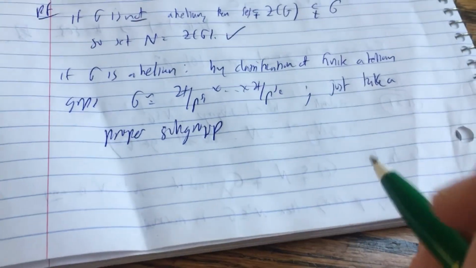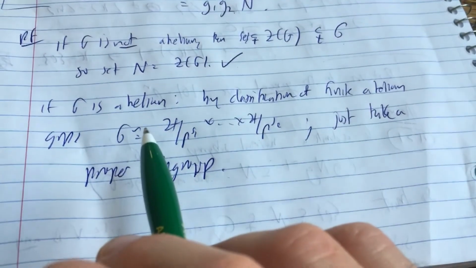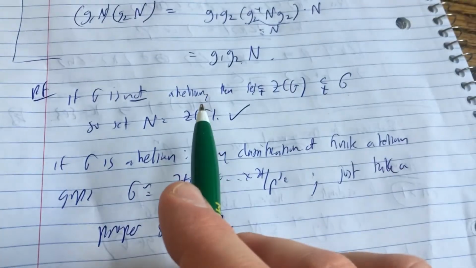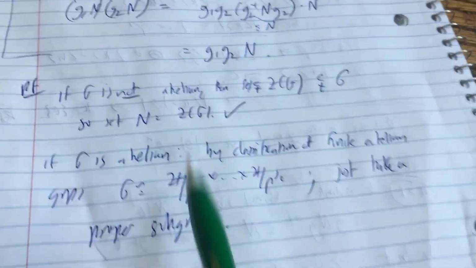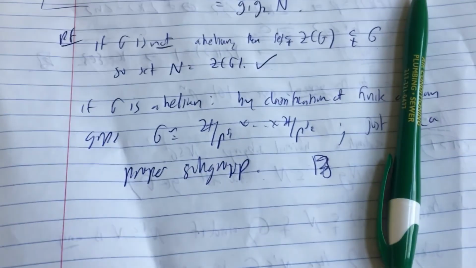So it's just obvious from our general knowledge of abelian groups, and if it's not obvious to you, you should think about why you can just take a proper subgroup of a group that looks like this in the situation where n is bigger than 1, right? So this covers the non-abelian case, this covers the abelian case, and so that's all the cases and we win. Okay, I'll stop this video now, and next time we'll start getting into some of the heavier corollaries of this stuff.